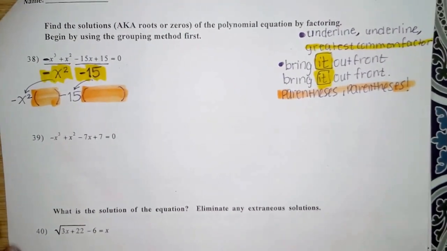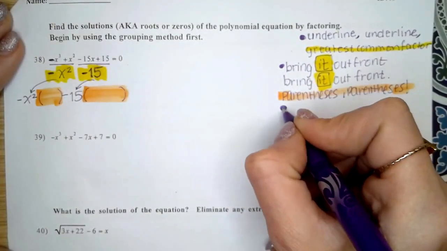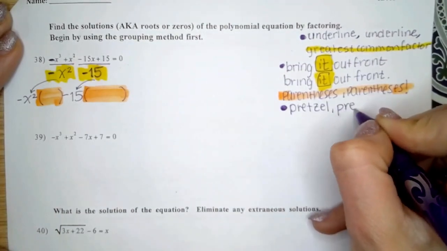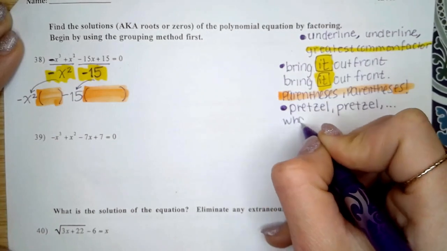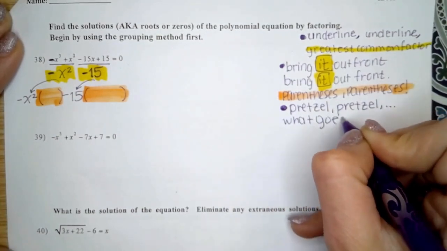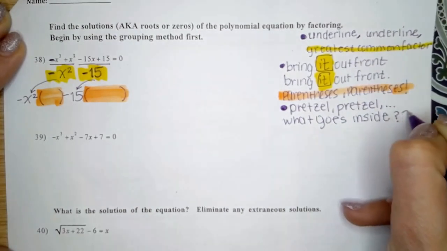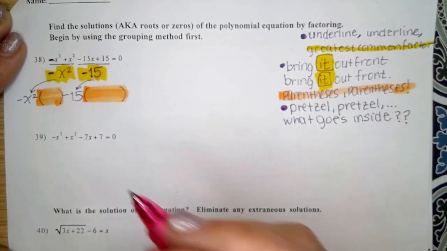Okay. Next. Next part, the words are pretzel, pretzel. Then you ask, what goes inside? So pretzel, like the food, it's going to look like a pretzel that we're going to draw. Something over here. And what we're going to draw are essentially little pretzels.